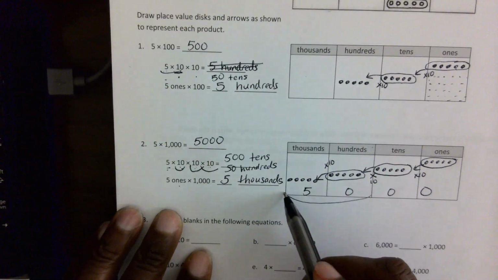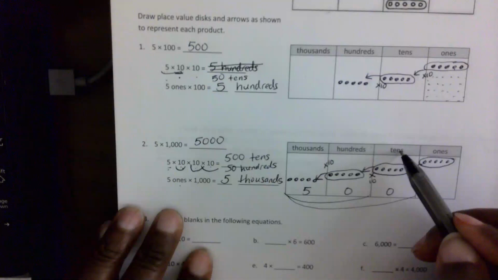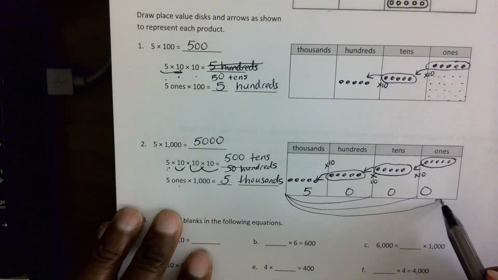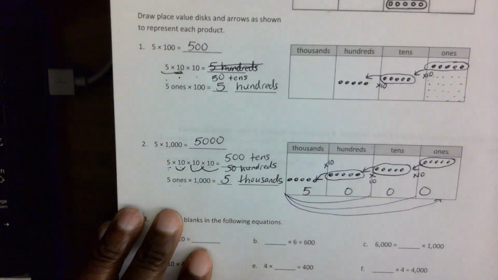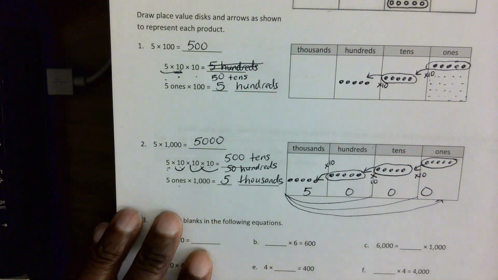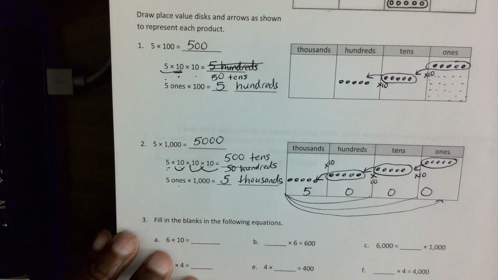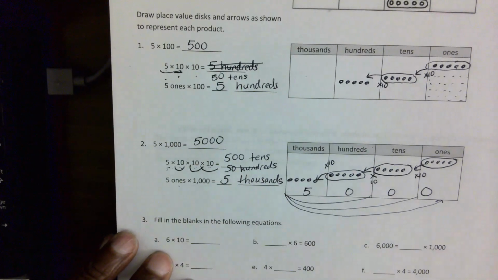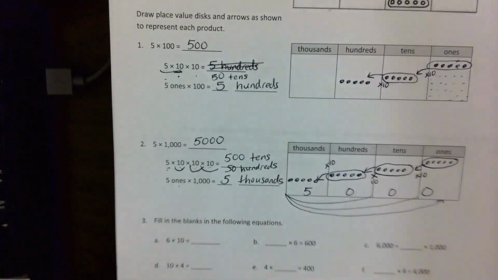It's the same thing as 500 tens, and it's the same thing as 5,000 ones. And the point of this lesson today was simply to get you used to understanding how place value works with multiplication. Everything that is a whole number is working with the multiplication, and you're filling in the blanks.